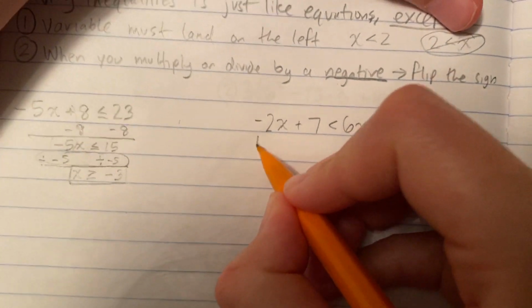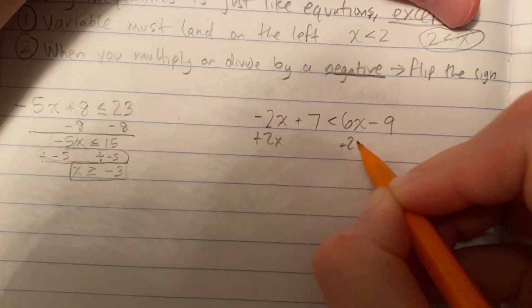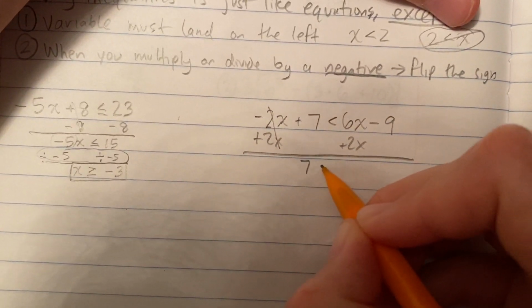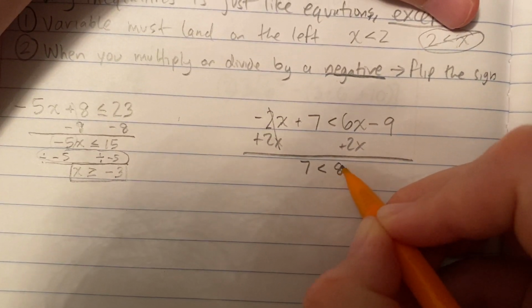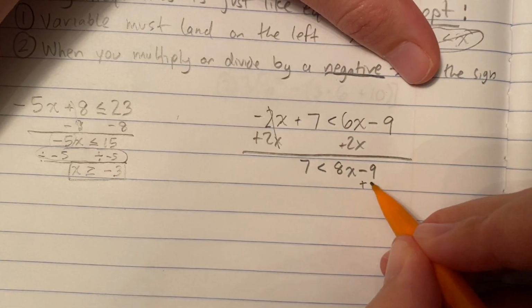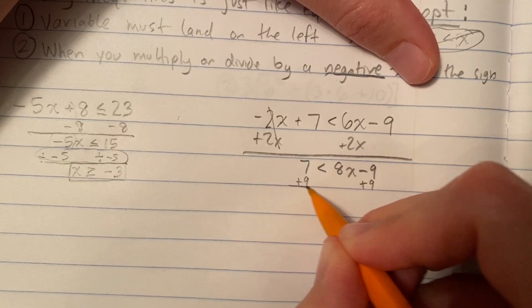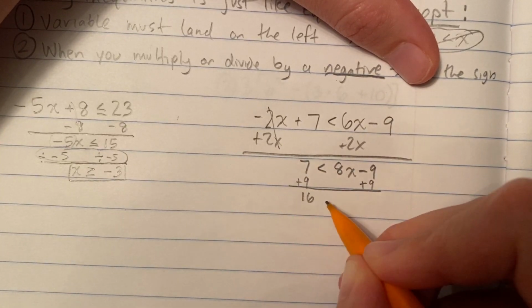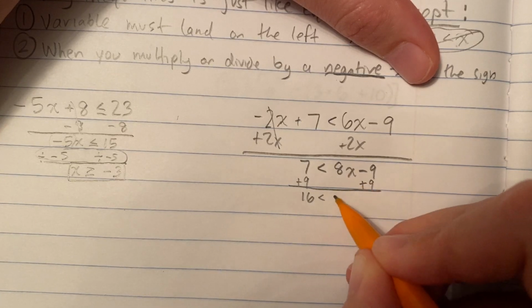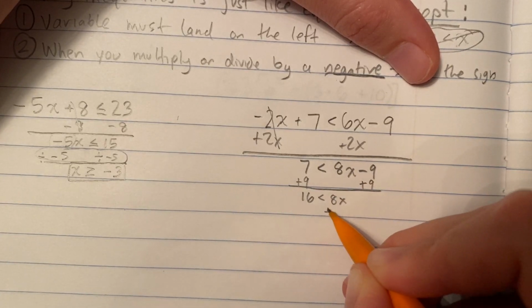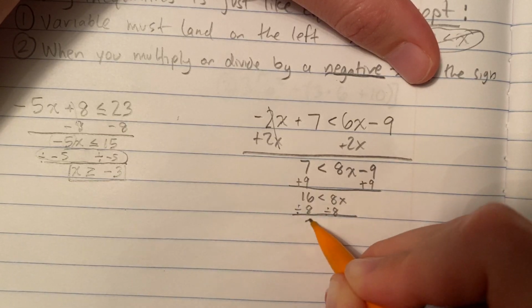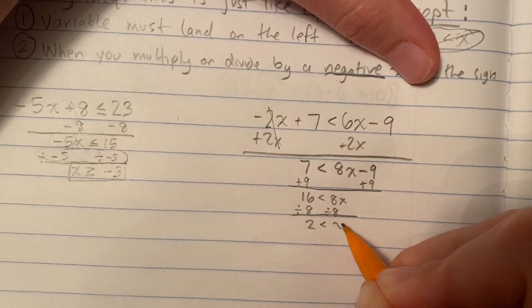Okay, I'm going to go ahead and add 2x to both sides. And I get 7 is less than 8x minus 9. Okay, now I want x by itself. I'm going to add 9. I'm going to divide by 8 because x is being multiplied by 8. And I get 2 is less than x.